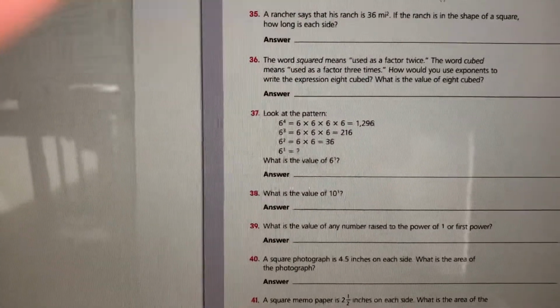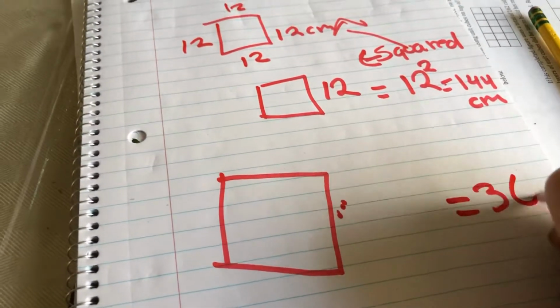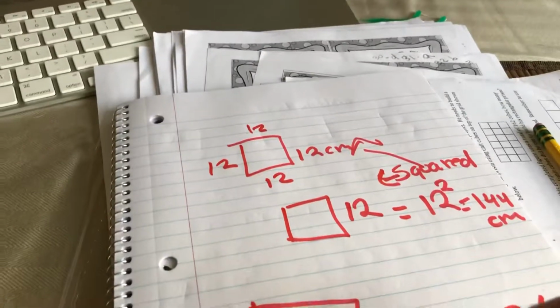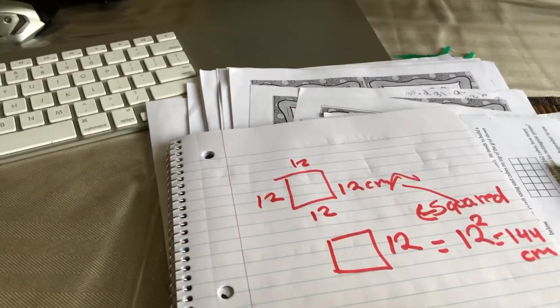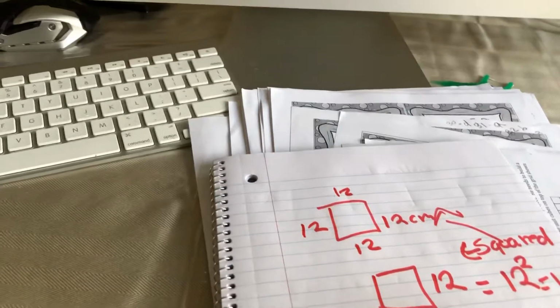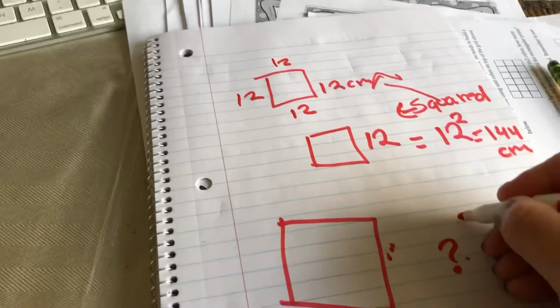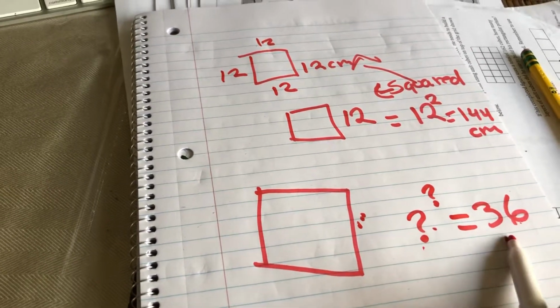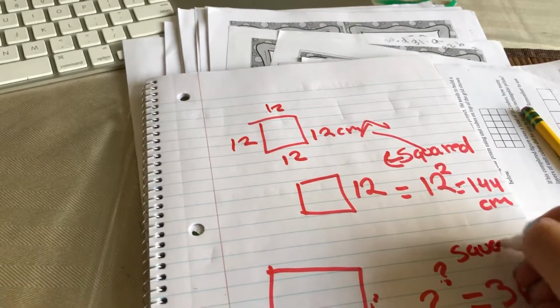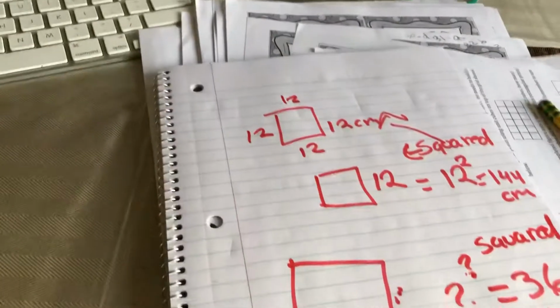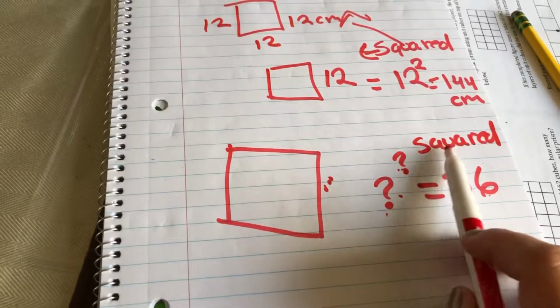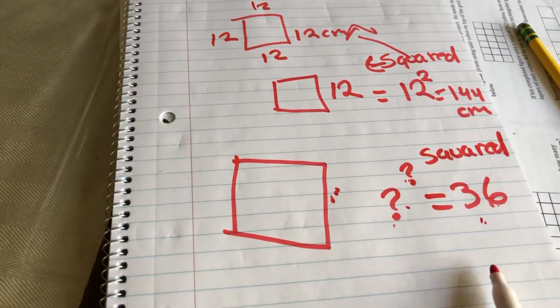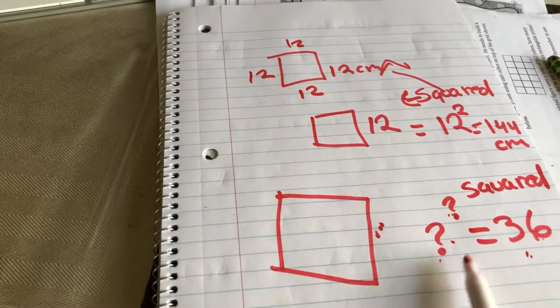long. If the ranch is the shape of a square, so if my answer is already 36, how can I use an expression using an exponent that will show 36? One number to the power of one number would give me 36. And this power preferably has to be a square. Okay? This power has to be a square preferably. Okay? So figure it out. I'm going to check tomorrow.